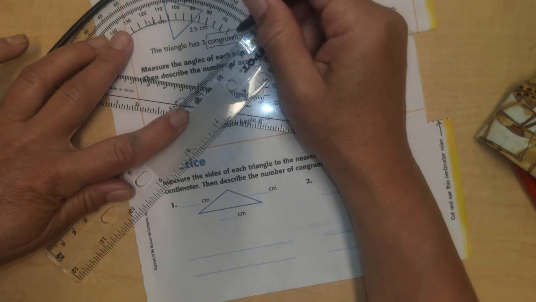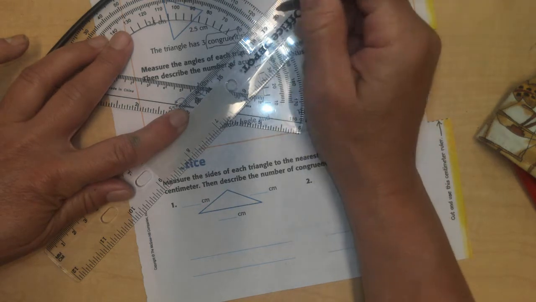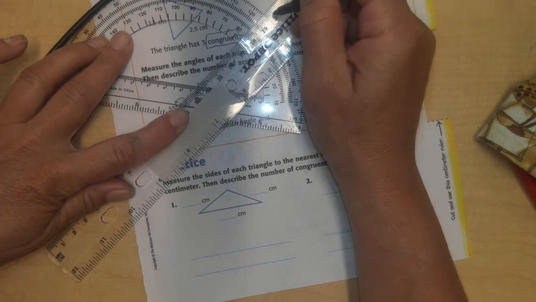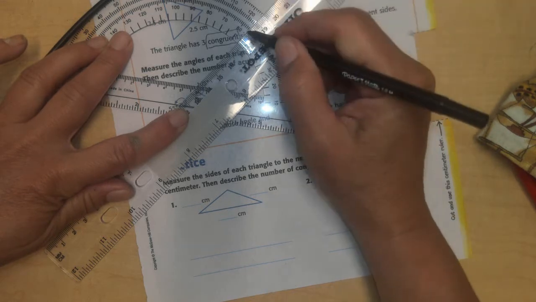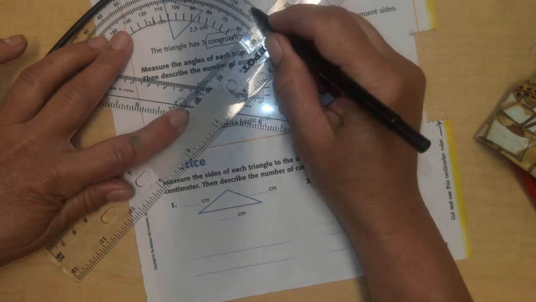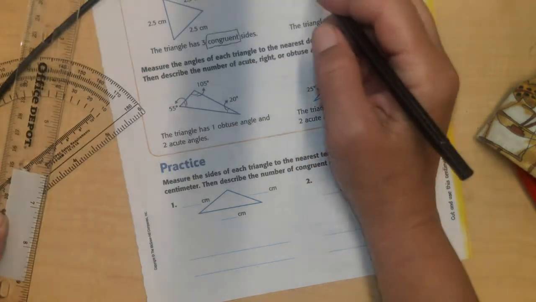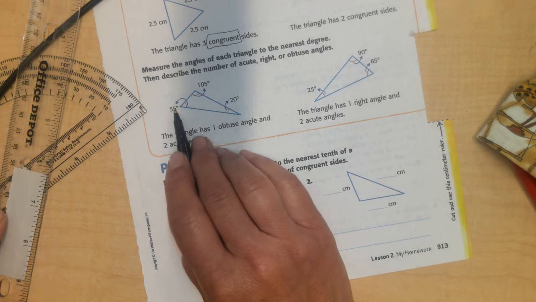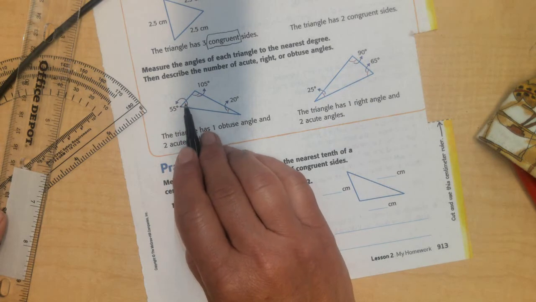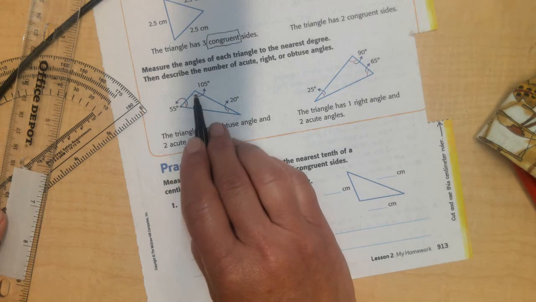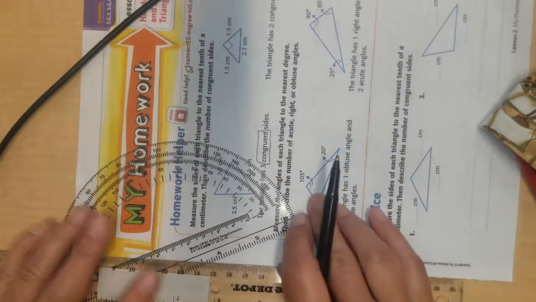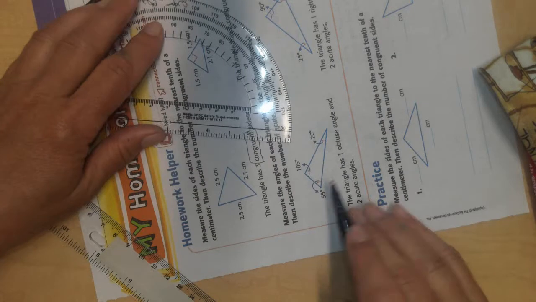I could see it's between 60 and 50. I know it's not the 120 or 100. It could be either of these numbers, between 60 and 50 or between 110 and 130. It's going to be between 60 and 50 because I can tell that this is smaller than 90. This one is going to be bigger than 90. So I'm going to do the same thing. They measured it for us, 55.